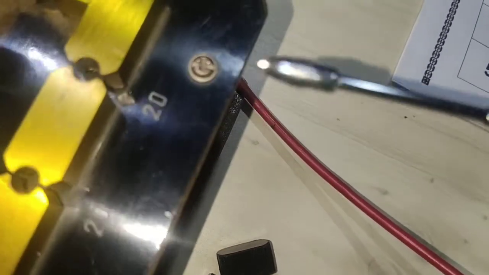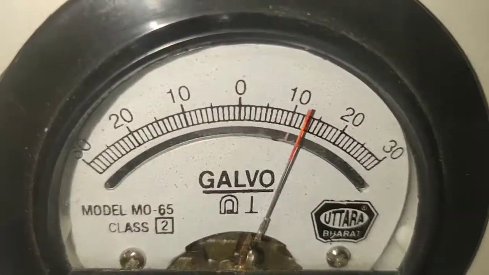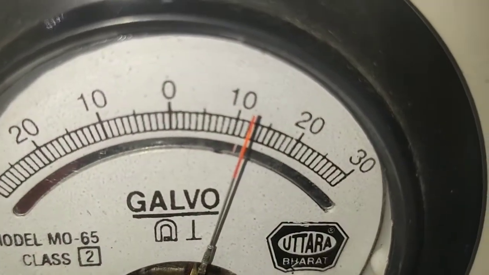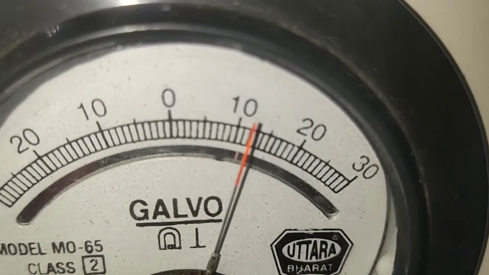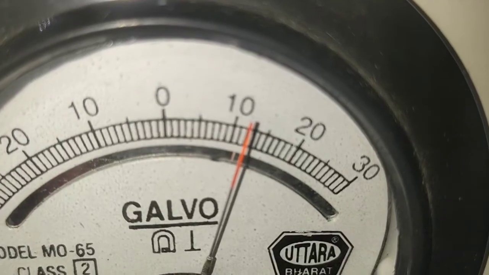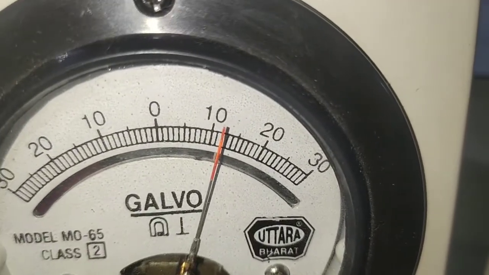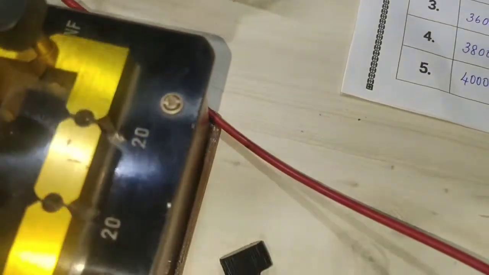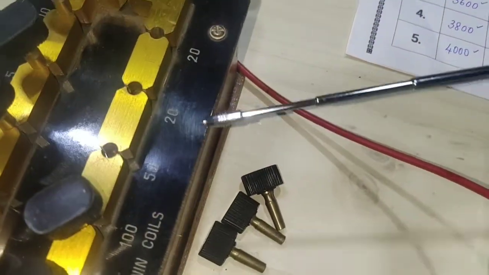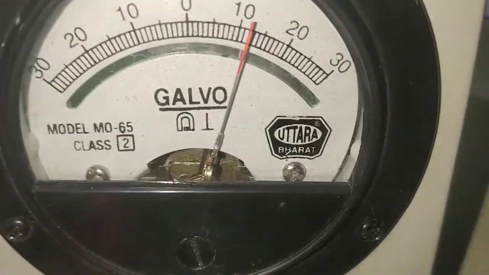Now we need to check theta by 2. So theta by 2 has to be 12. Theta by 2 is 12. So S remains 90 ohm. Note down the value of S as 90 ohm.